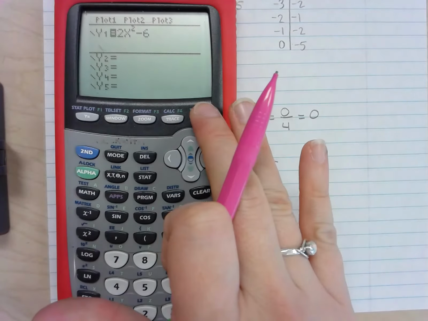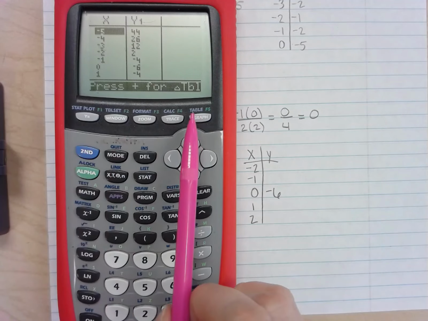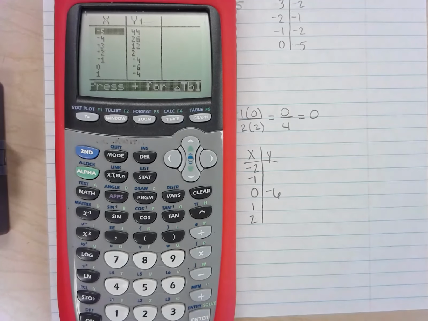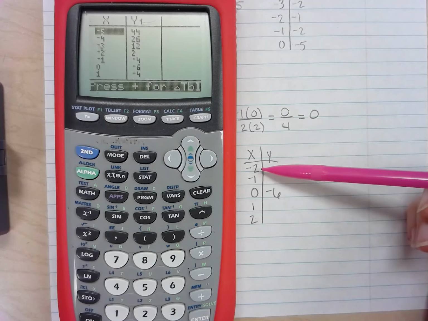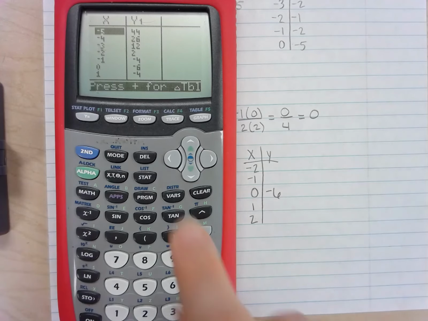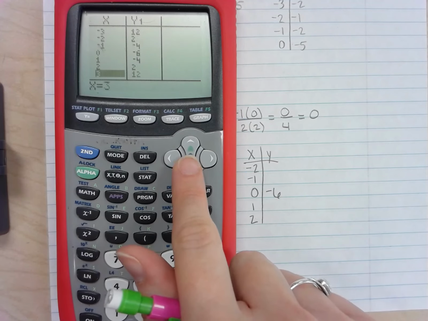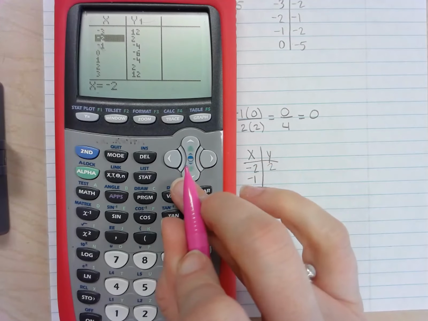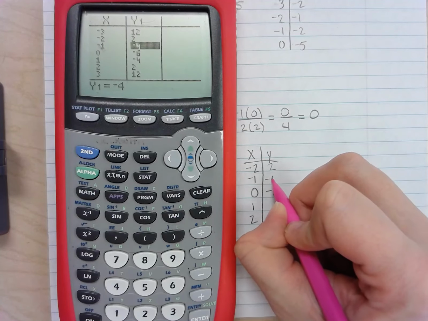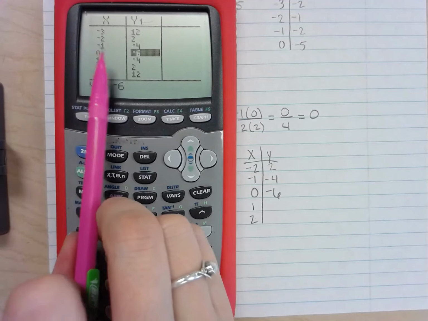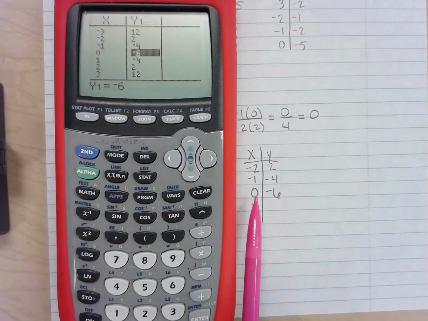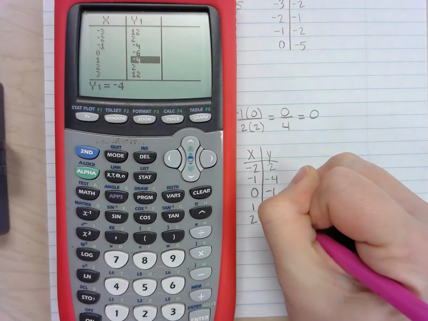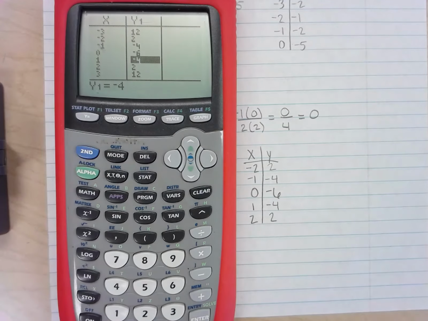So do second table, second is the blue key, and then you're looking for the blue word table. Scroll till you find the numbers that you need from -2 to 2. So we need to go down just a bit. There's -2. Our y value would be 2. And then -1, -4. We're feeling pretty confident right now because our vertex came out to be exactly as we calculated it to be. 1, -4, and then 2, positive 2.